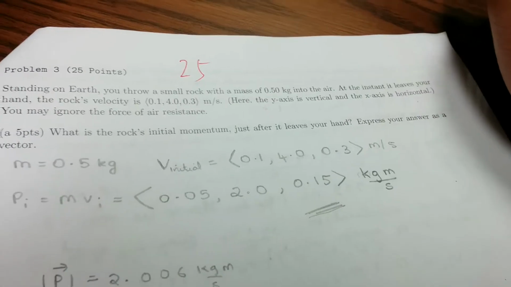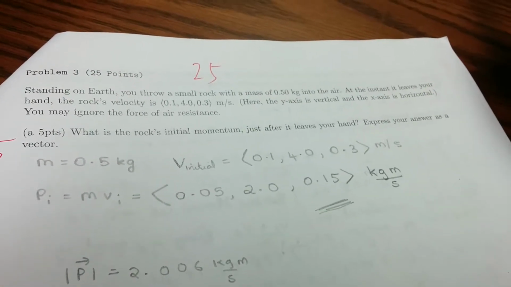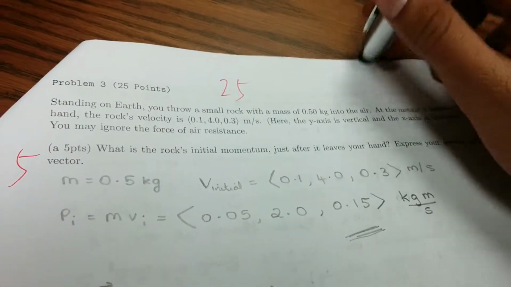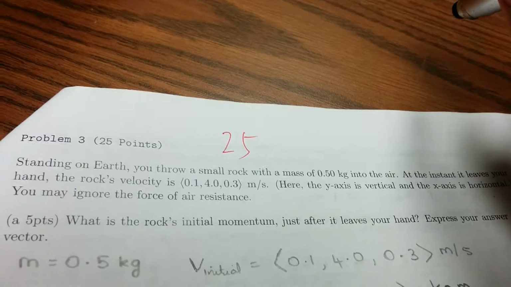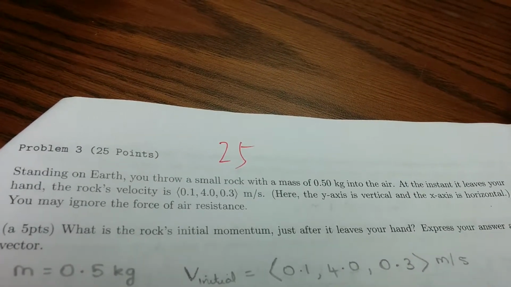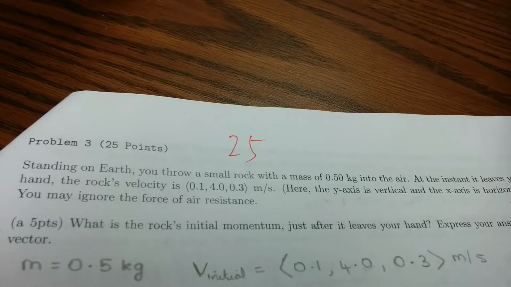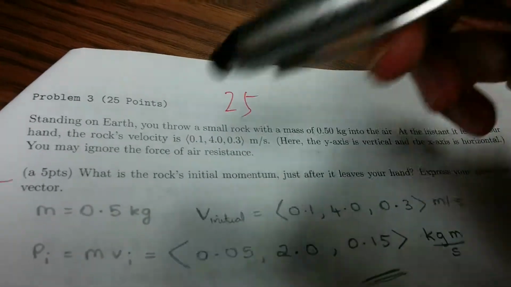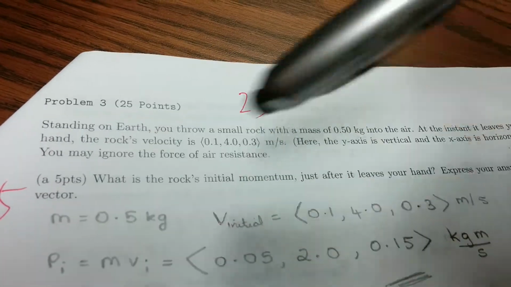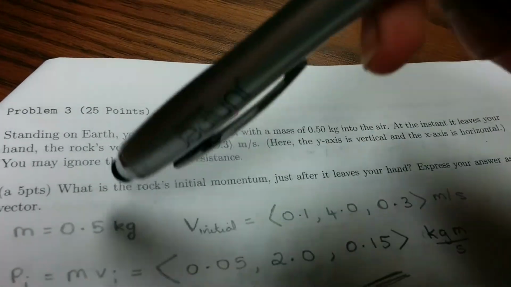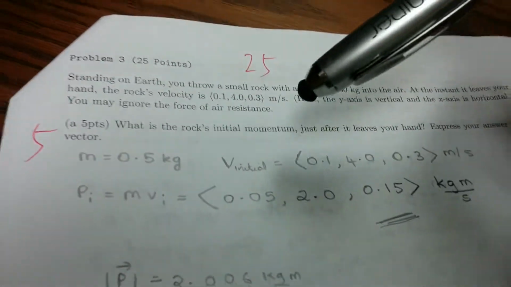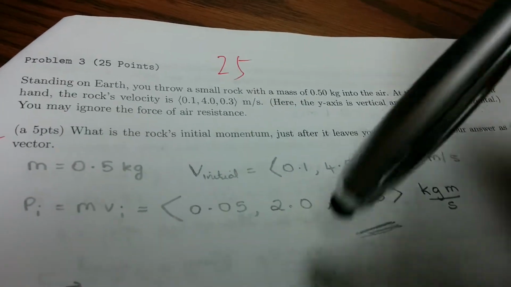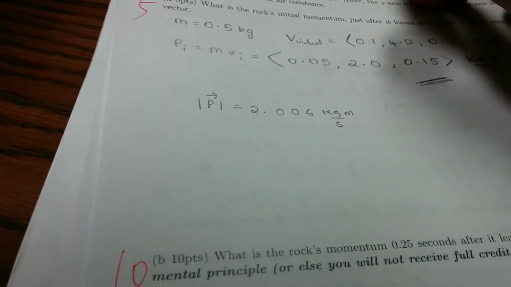What is the rock's initial momentum just after it leaves your hand? Express your answer as a vector. Now, what they have given us is the mass, that is 0.5 kilograms, and the v initial, that is 0.1, 4.0, and 0.3 meters per second in the x, y, and z components. We know that the initial momentum is mass times the v initial, and that's what I've done here. So it's 0.5 times 0.1, 0.5 times 4.0, and 0.5 times 0.3, which comes to 0.05, 2.0, and 0.15 kilogram meters per second in the x, y, and z axes.